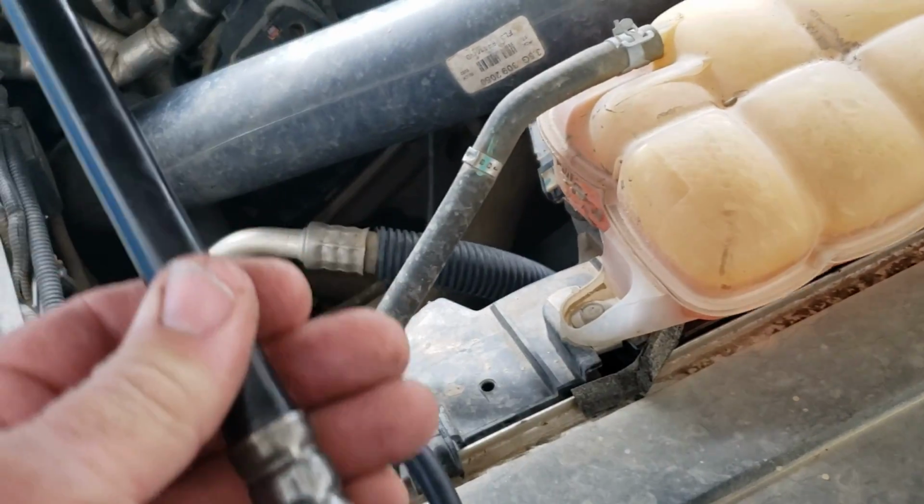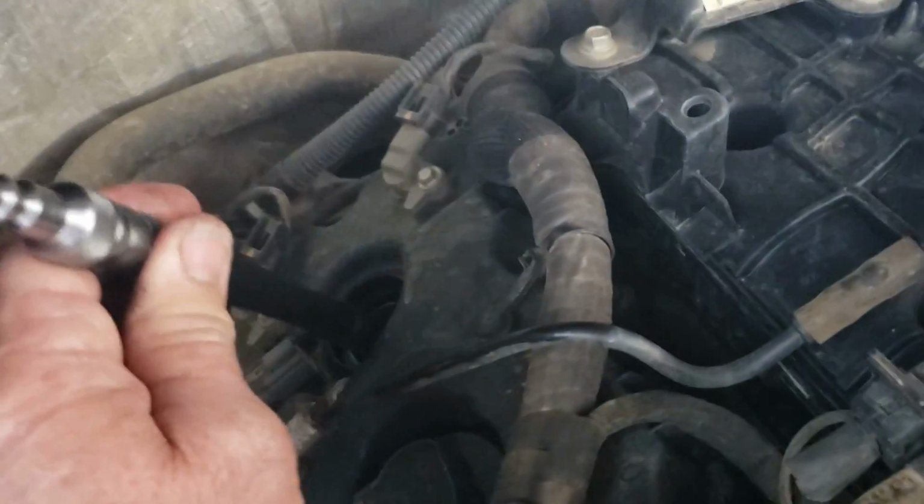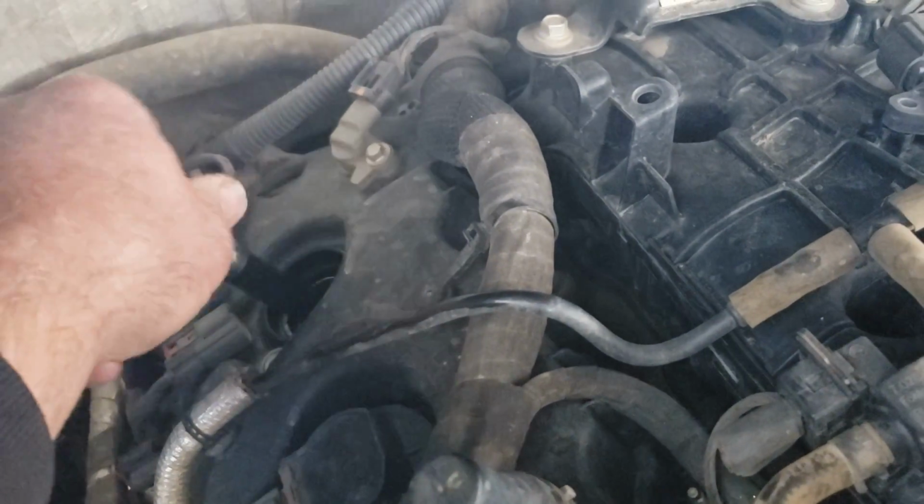Okay, so we're going to choose the correct tool for the job, and we'll come back here and thread it in.